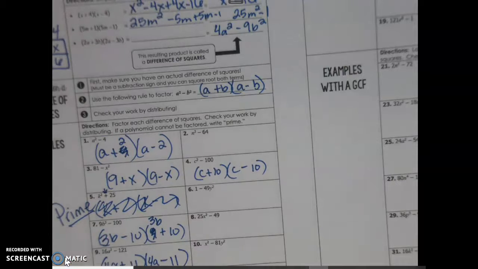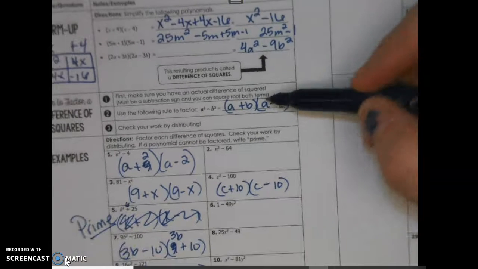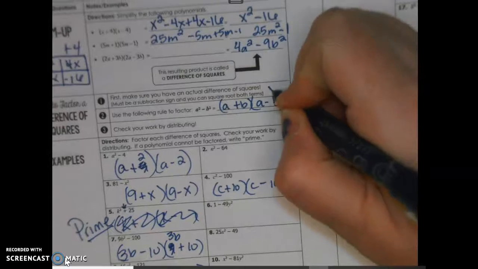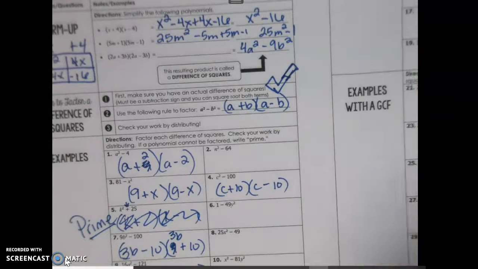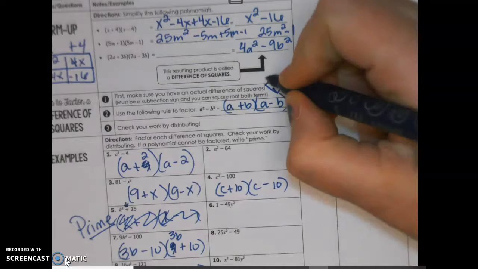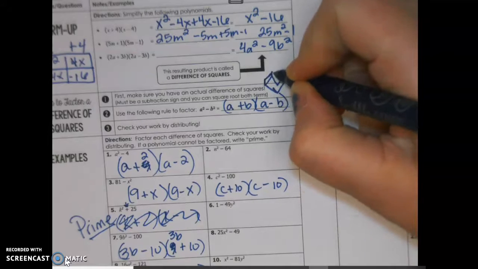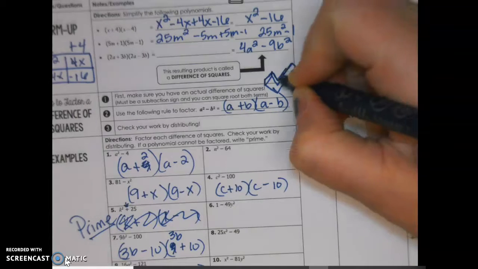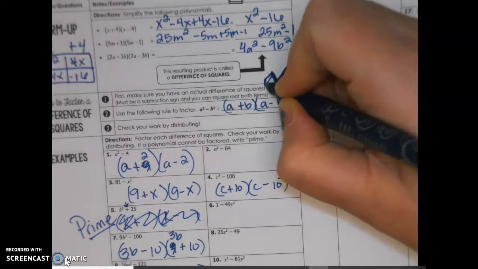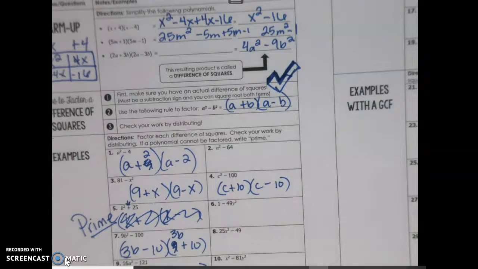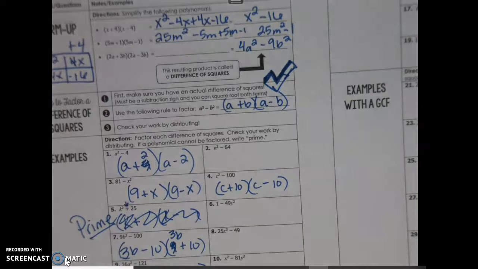Okay, so you're going to love these. Make sure you're doing these 3 rules. Check. Check, that's a goofy looking check. Check to make sure that it is in fact a square. Because if you do it and it's not a square, then you're going to end up with this.